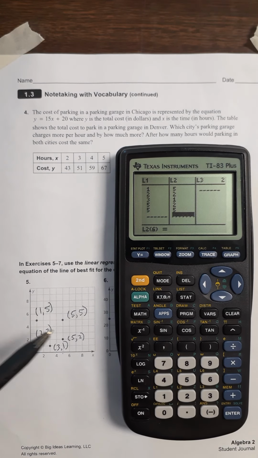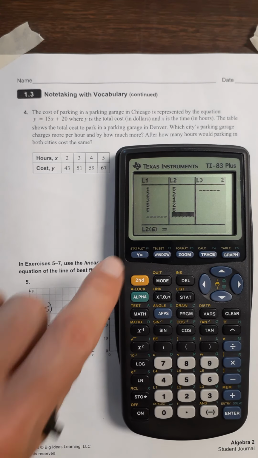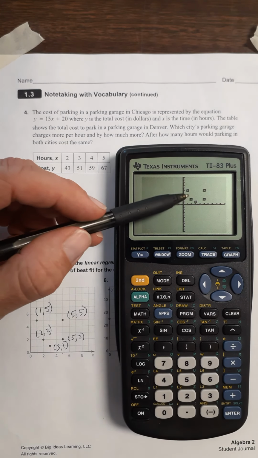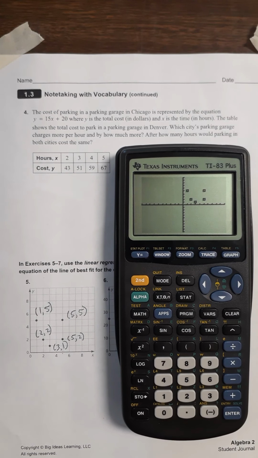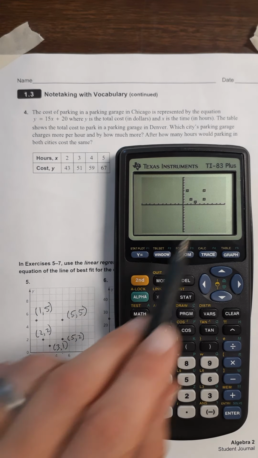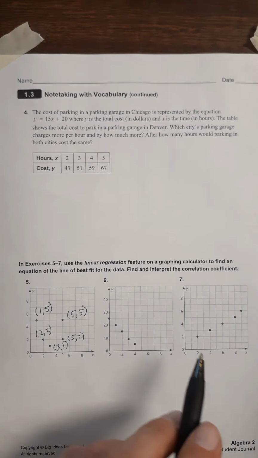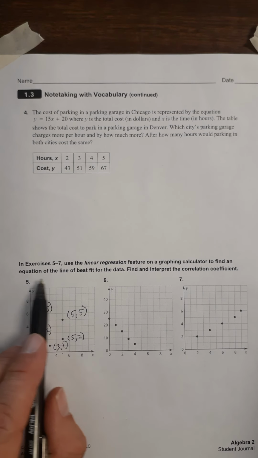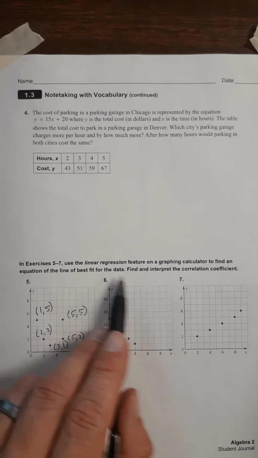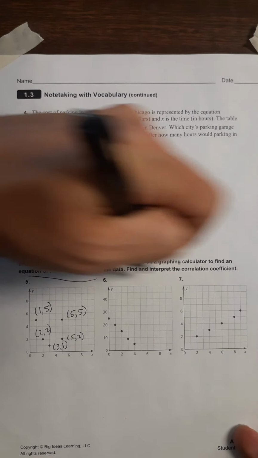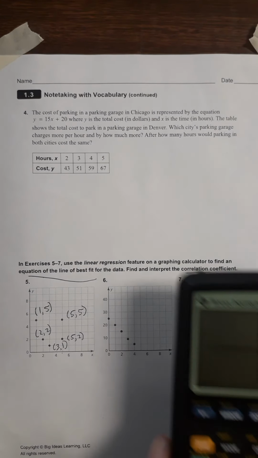So now I have those 5 points in there, and because I have this plot on, if I hit graph, it replicates what I have right here. If that plot was on, it wouldn't have worked like that. So now we have that. And now we can start doing analysis on this. The first thing I want to do is I want to find the equation of the line of best fit and the correlation coefficient. So I'm going to do this and this right now.